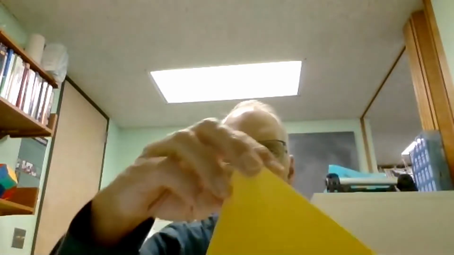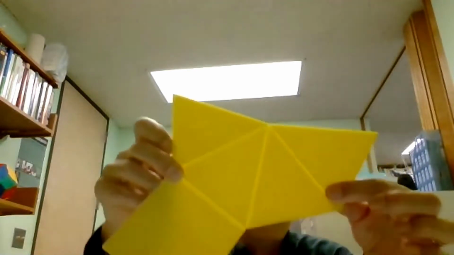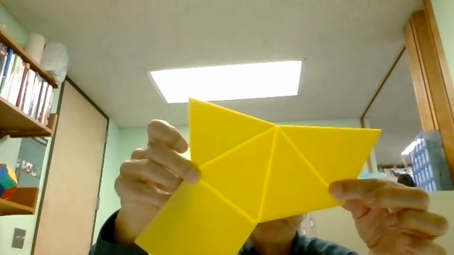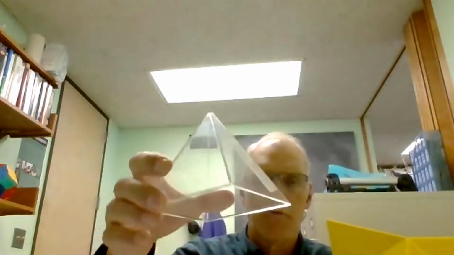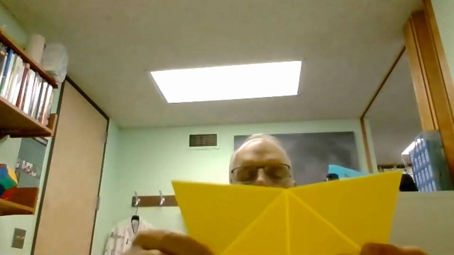We can take this bottom off, and we can pull this out and flatten out this net, and we can see that the square-based pyramid is made up of 4 triangles and a square.